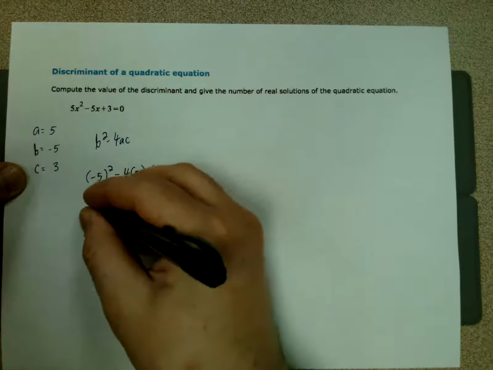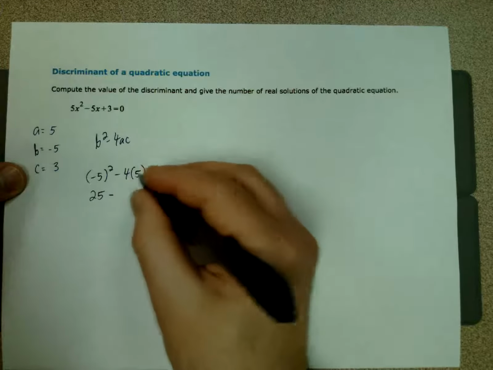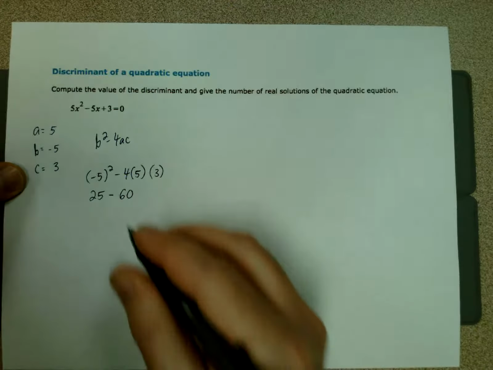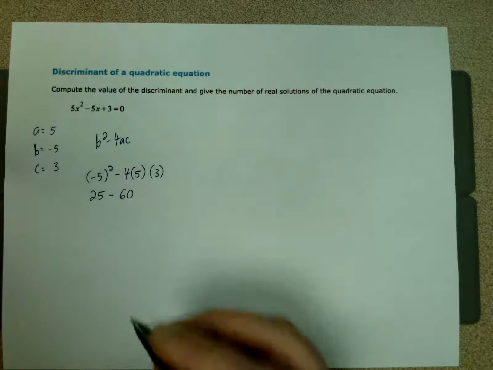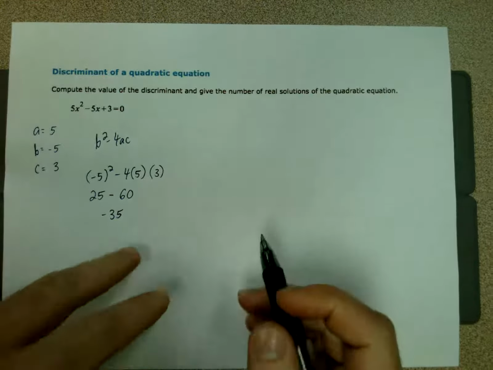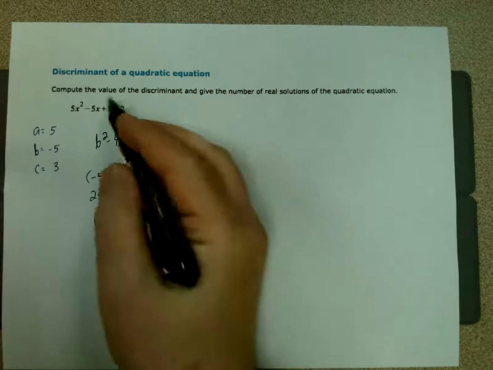So then I'm just going to clean this up. So -5 squared is 25, minus 5 times 4 times 3 is 20 times 3 is 60. And then 25 minus 60 will give me a -35. Okay, this is the discriminant. The value of the discriminant, I guess what they're calling it.